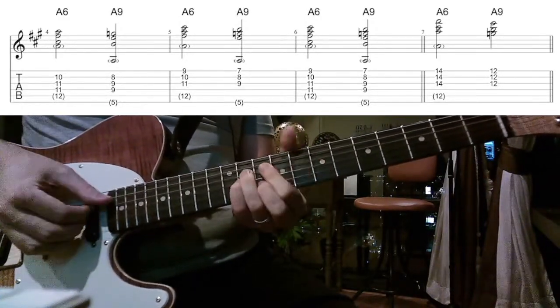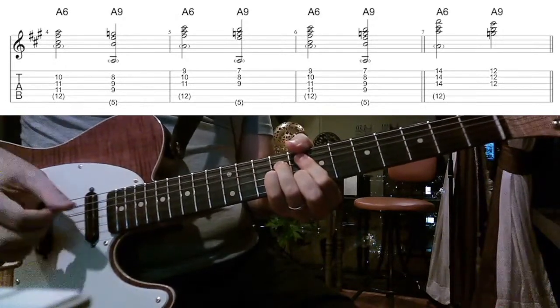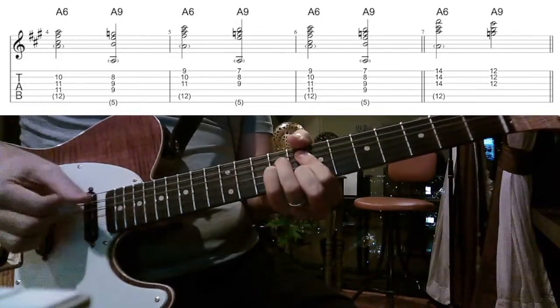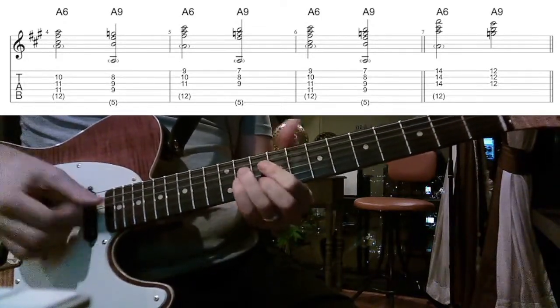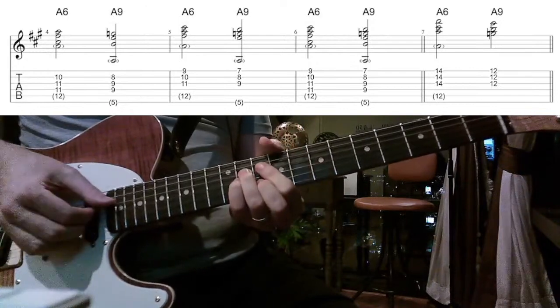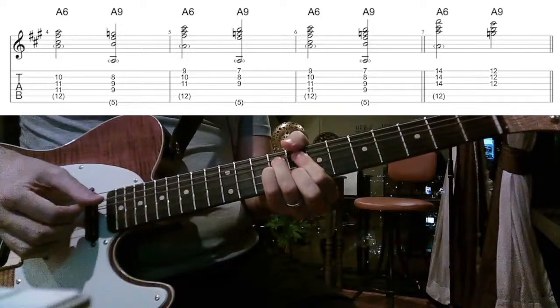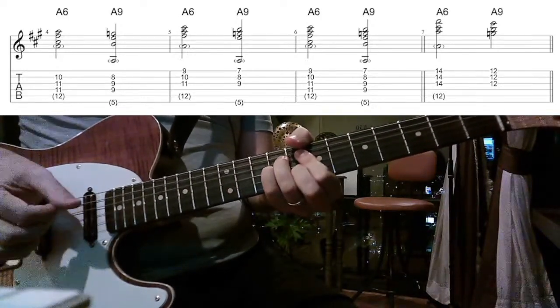6 to the 9. Make sure you know which is which. Know where your root is. Root right here on the B string. That's your A note, the 10th fret. Going up to the top 3 strings.